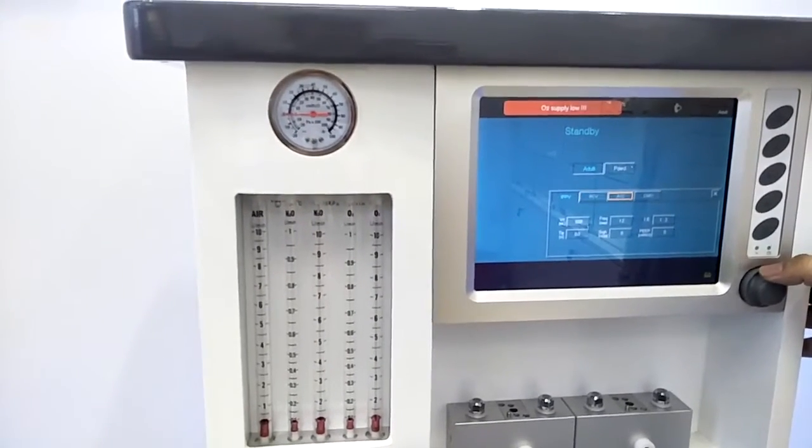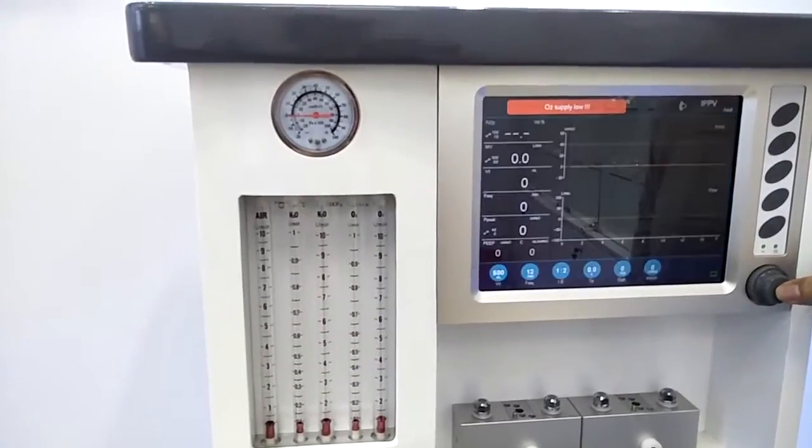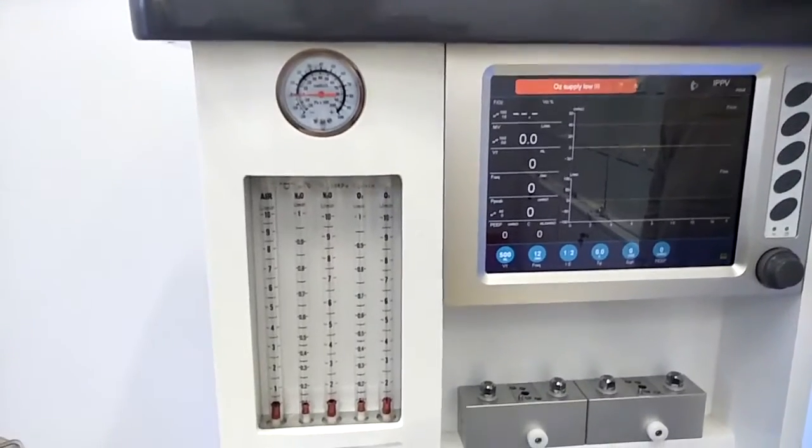Once we set all the parameters, we just move to here and press the rotate button again. Then we will get into the main interface. Under the main interface, we have four parts.